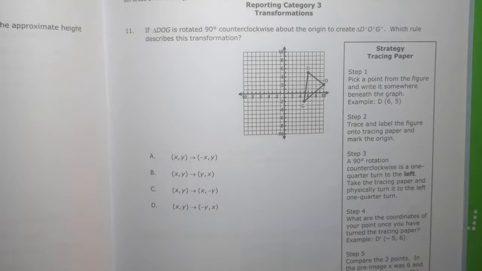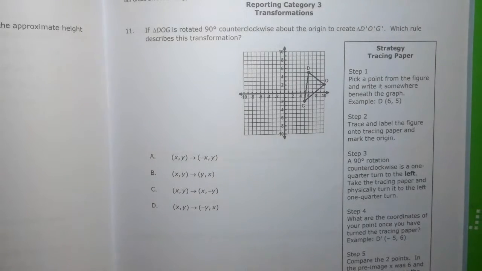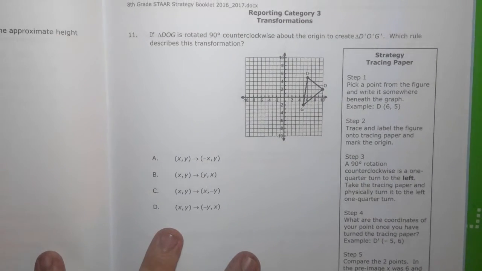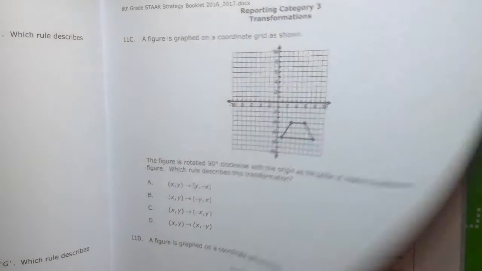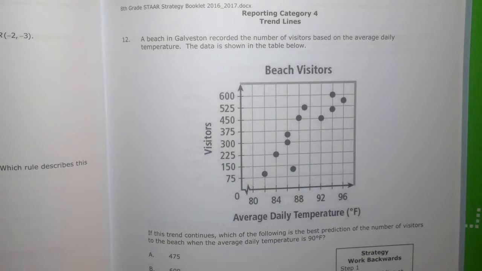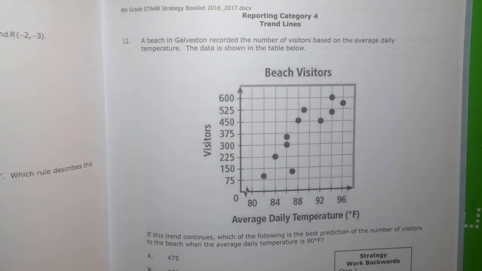Okay, so yesterday we worked with dilations. Today we're going to be working with rotations, reflections, and translations. Once again, everything will be number 11. You will have problems 11A, 11B, 11C, 11D, and 11E, and our goal today is to get through them.